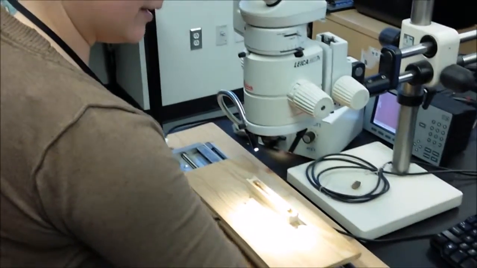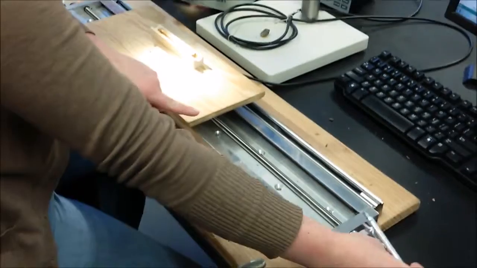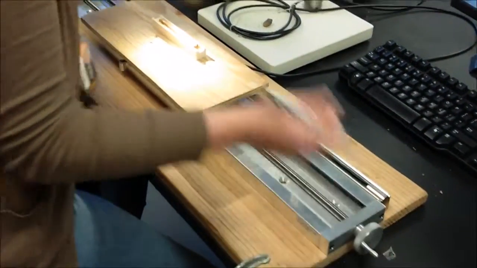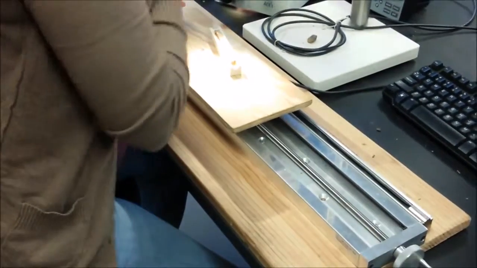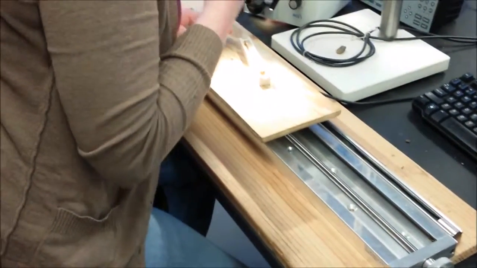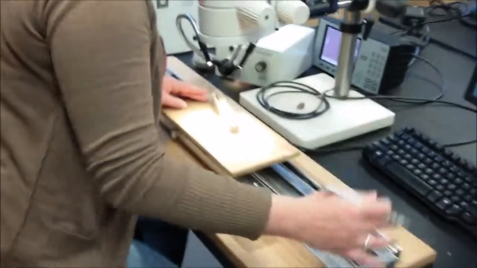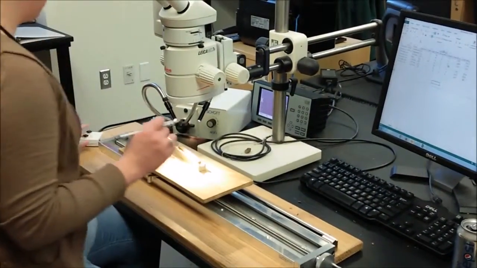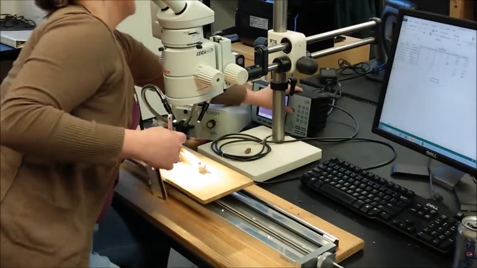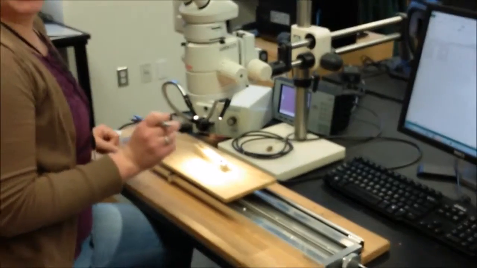You just move this dial here, and it moves the stage one way or another. So we line up the ring with the crosshairs, move the stage, which moves the core across our field of view, and whenever we hit the next annual ring, we hit this button, and it measures how long that ring actually was.